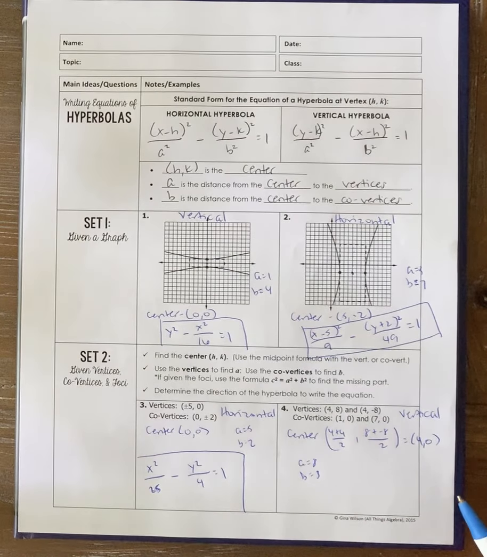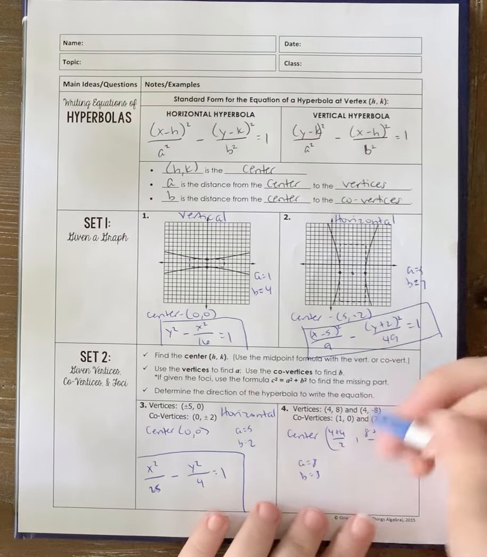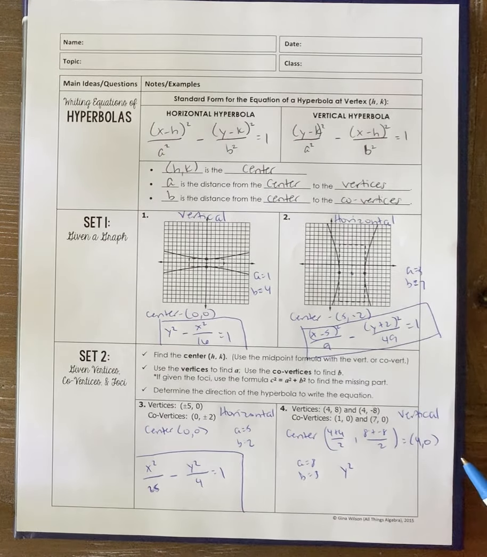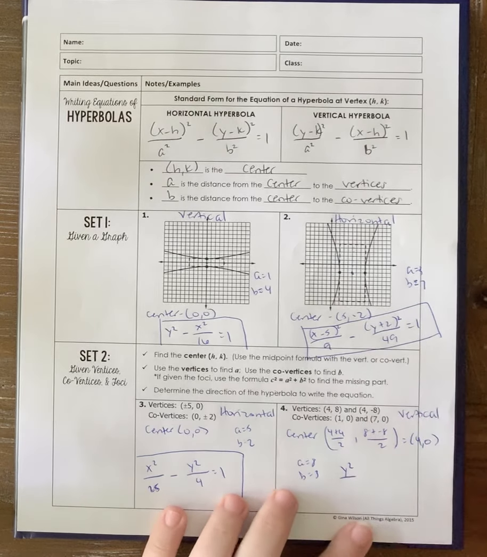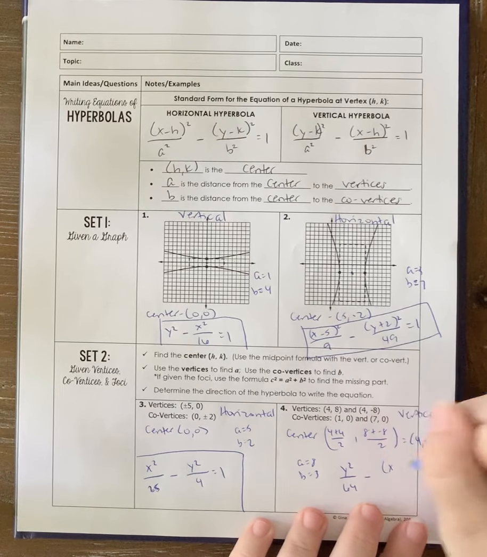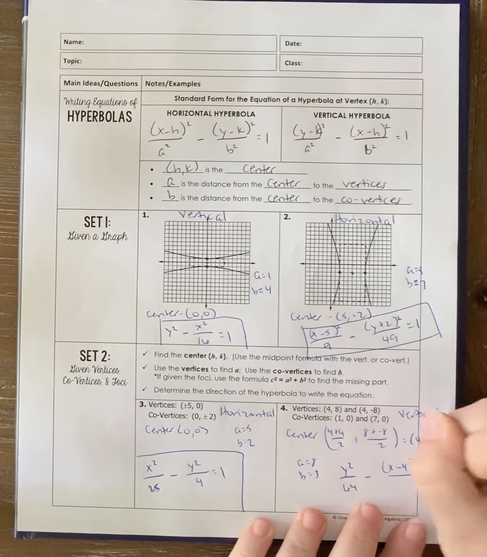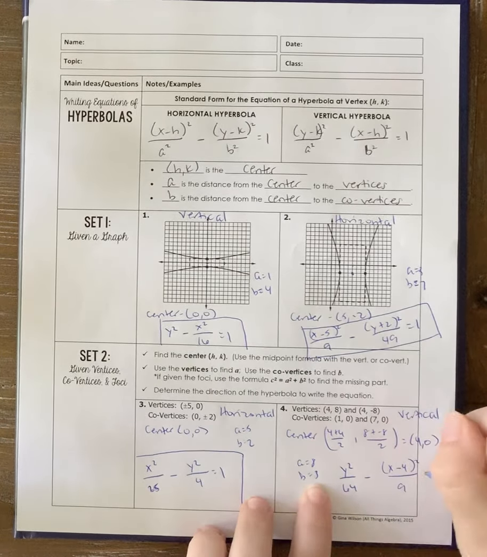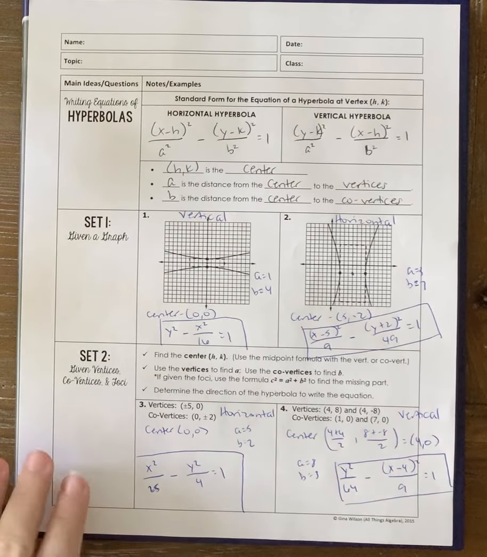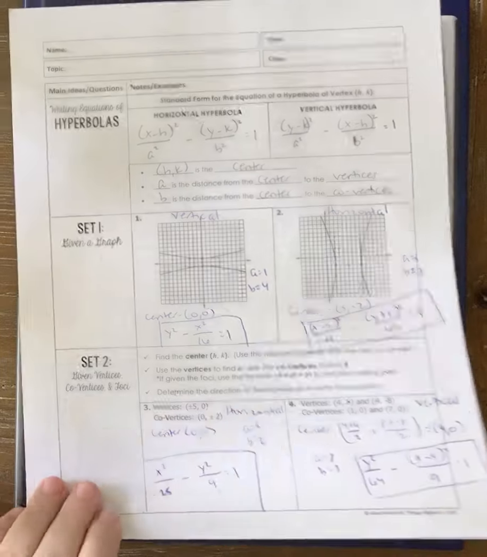Because this is vertical, our y goes first. So we have y squared. The reason it's just 0 right here, you're not going to put anything else. And it's over our a squared, which is 64, minus x minus 4 squared over our b squared, which is 9. And that's your answer. Let's flip over to the other side.